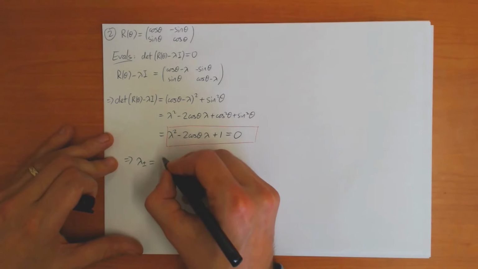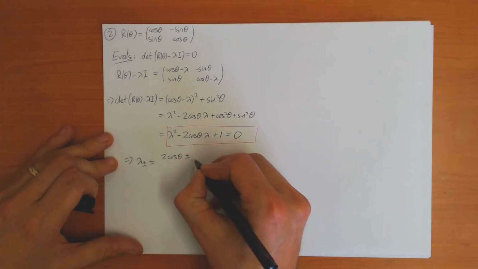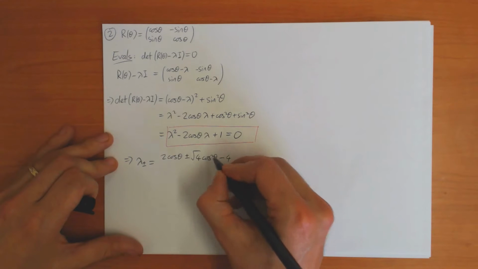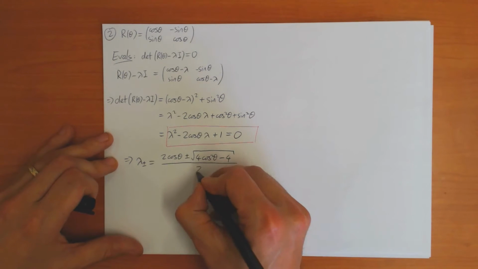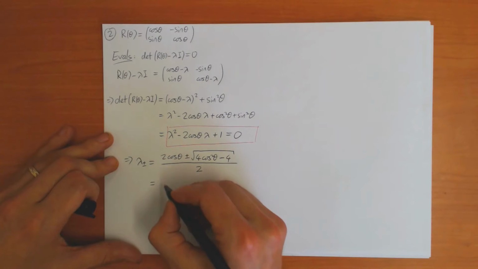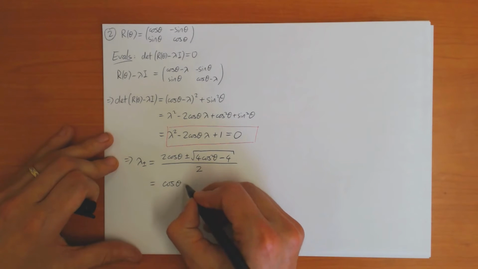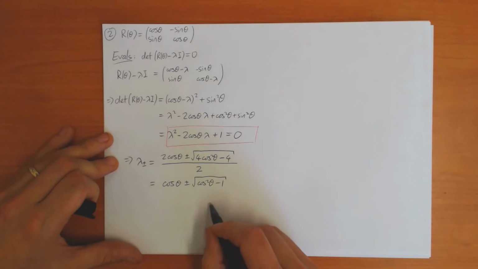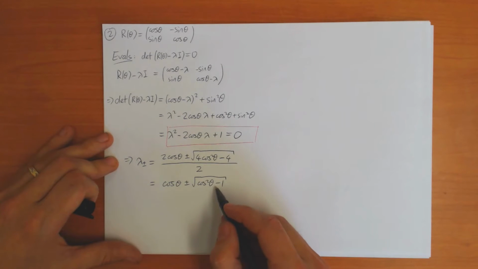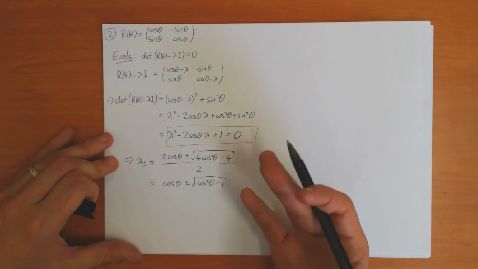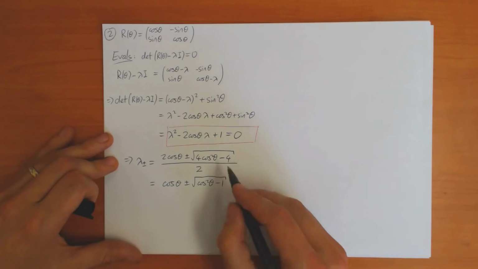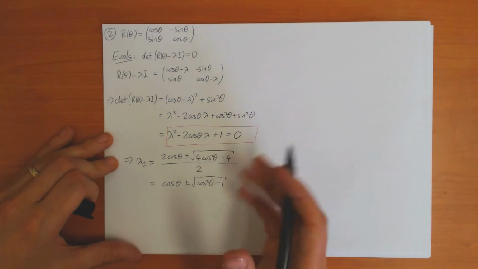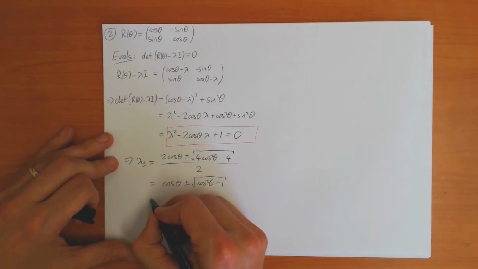So this is minus that, so 2 cos theta plus or minus the square root of 4 cos squared theta minus that times that, which is 4, all over 2. Now, cancel the factors of 2, this is cos theta plus or minus the square root of cos squared theta minus 1. And you see that this doesn't have a real solution, right? Which is good because we said there shouldn't be any real eigenvectors or eigenvalues because of the way the rotation shifts. So it doesn't have any real solution, but it does have a complex solution, which still makes sense.